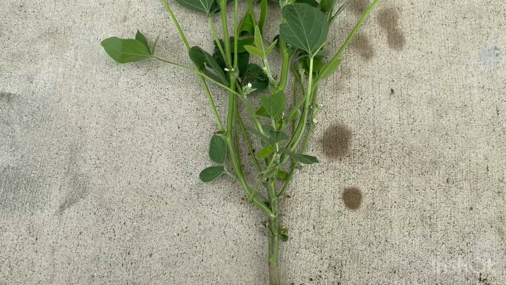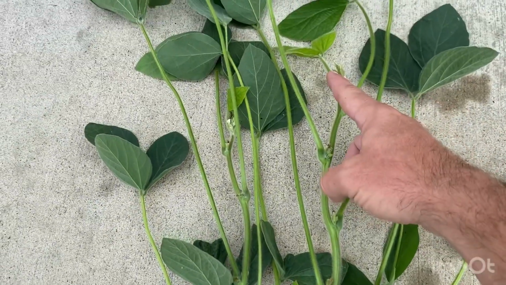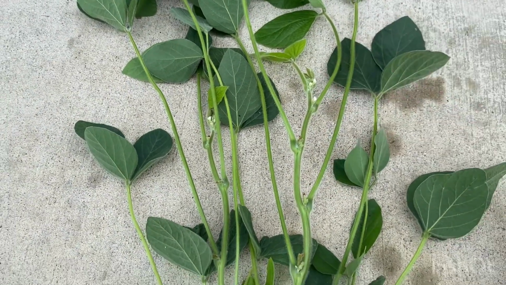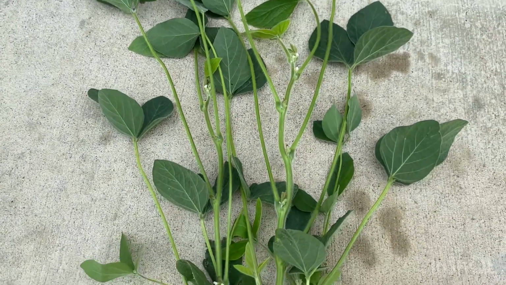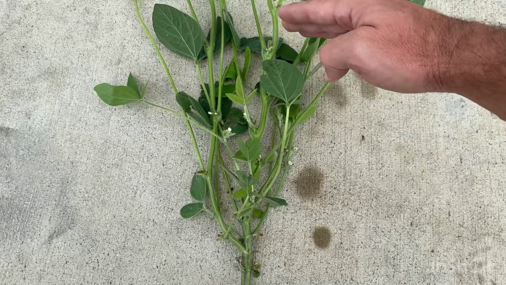So think about soybeans. We can go into R3 and back to R2 as this new trifoliate opens up. We might actually go back to an R2 stage. So it's not just about R3. So sometimes even at this stage, only a foot tall plants, we could be R3.